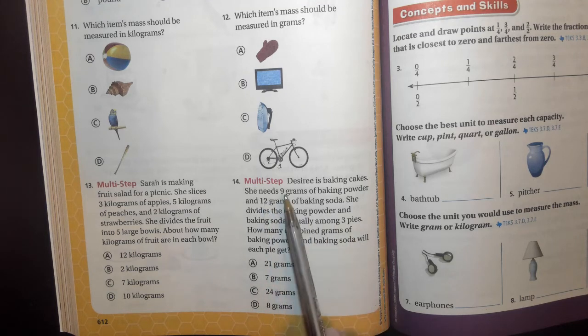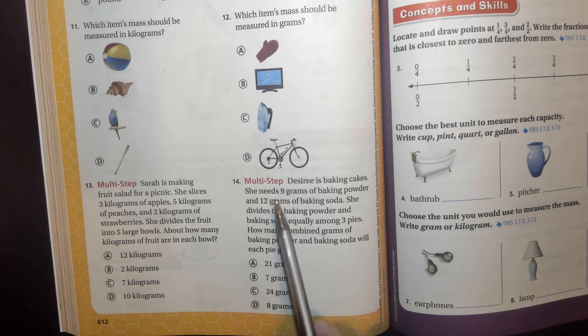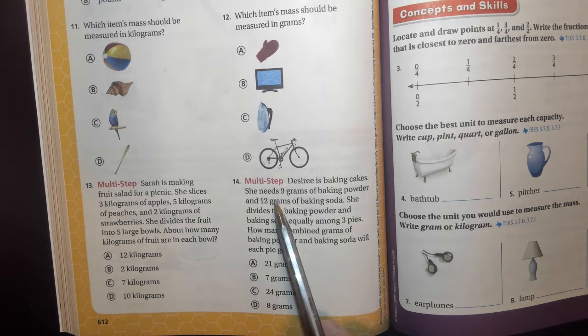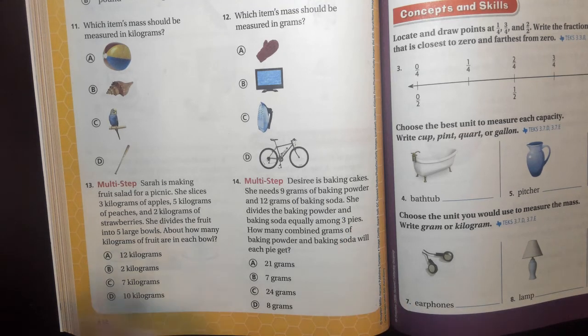So you can figure out the combined amount of baking powder and baking soda up here. We have 9 and 12. And then she's going to divide that out equally among the 3 pies. And we want to know how much for each one. So combine and then divide it between 3 pies and see what we get.